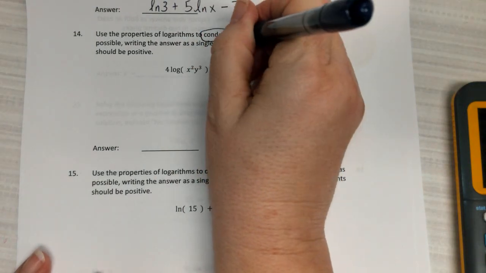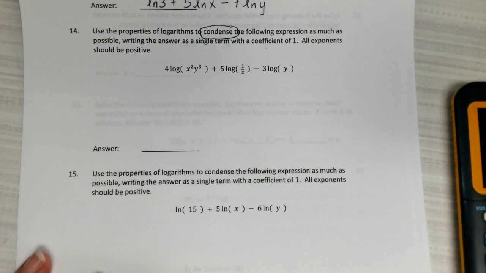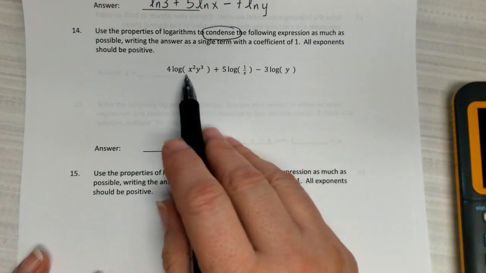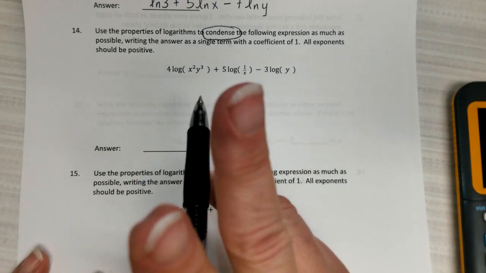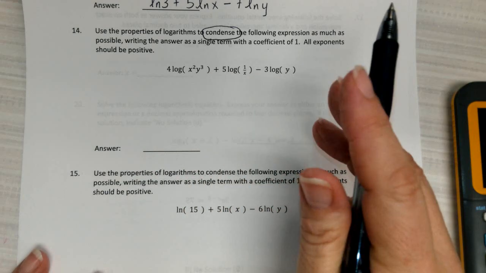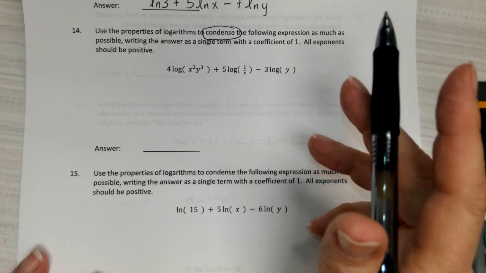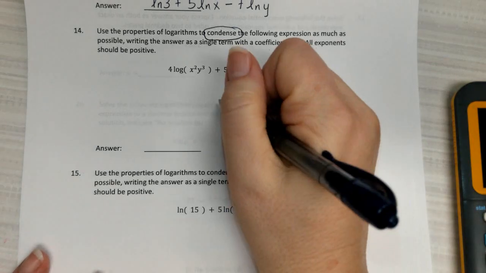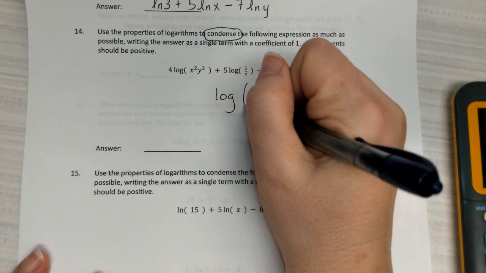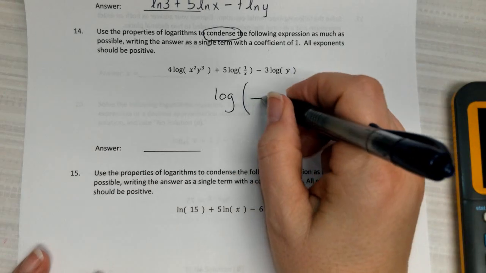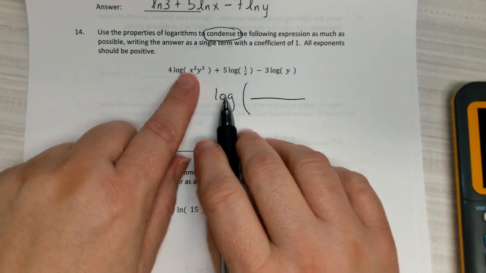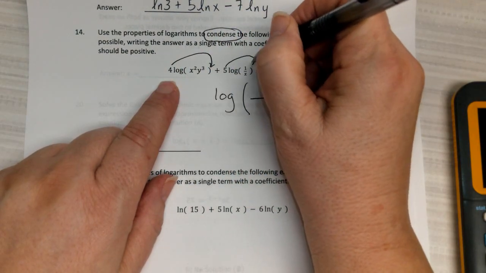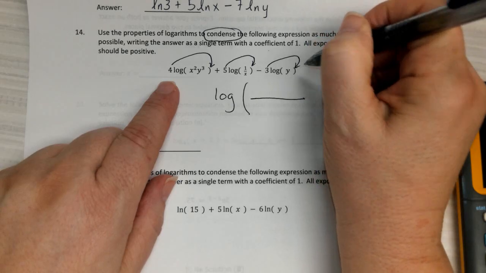Now make sure you're doing the right thing. It's to condense or solve or whatever it is. So we're just condensing it. We're not trying to solve it. It's just an expression, right? So we can do this in 2 steps. The first step is to write it as 1. Since I'm subtracting, I know there's going to be a fraction here. Okay, and this 4 goes to be this power here. This 5 goes to be this power. This 3 goes to be this power.